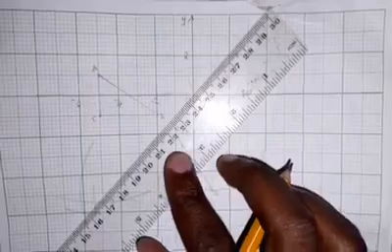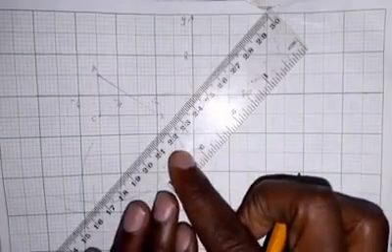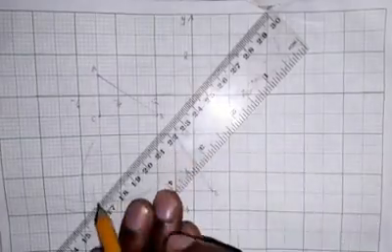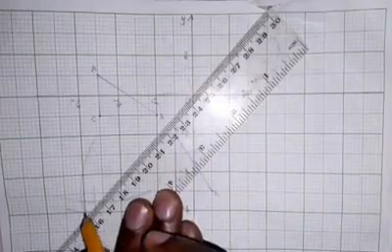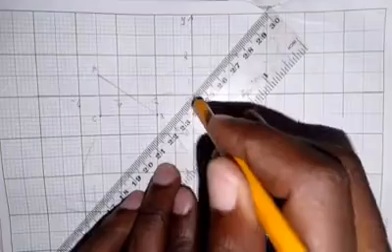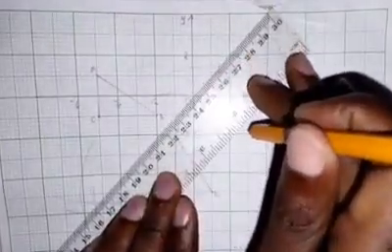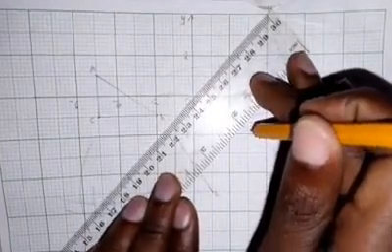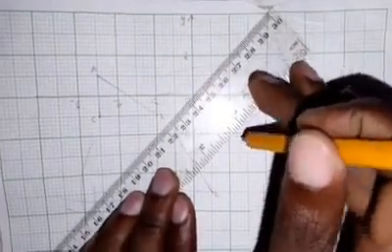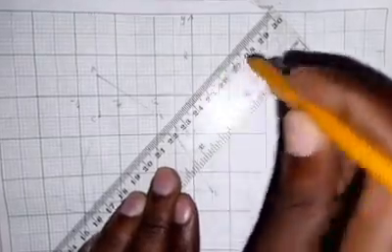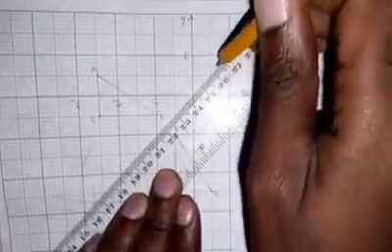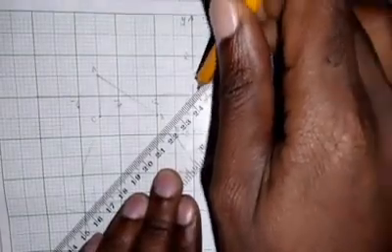Okay, this one is meeting at this point, and also they are meeting here. So you just draw a straight line to the points of intersection where they are meeting.